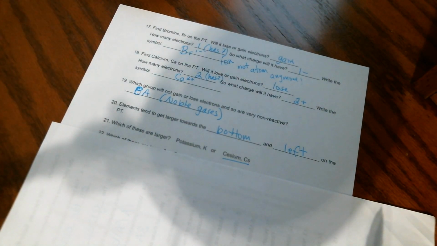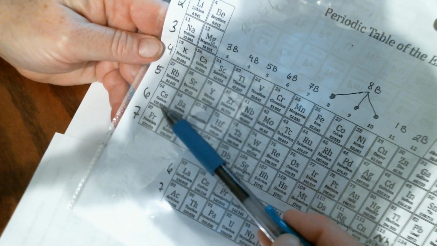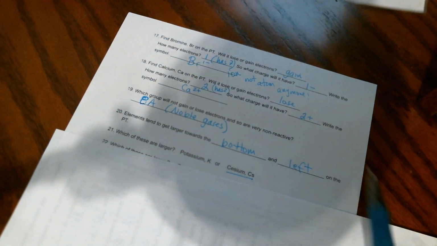Okay, which is larger, potassium or cesium? Here's potassium, here's cesium. Which one's farther down? Cesium. Okay, oxygen and selenium. Oxygen, selenium. Selenium is larger. Okay, and again, let's say that I had nitrogen and fluorine. Okay, which one is farther left? That would be the larger one. So left larger. Nitrogen would be larger than fluorine.